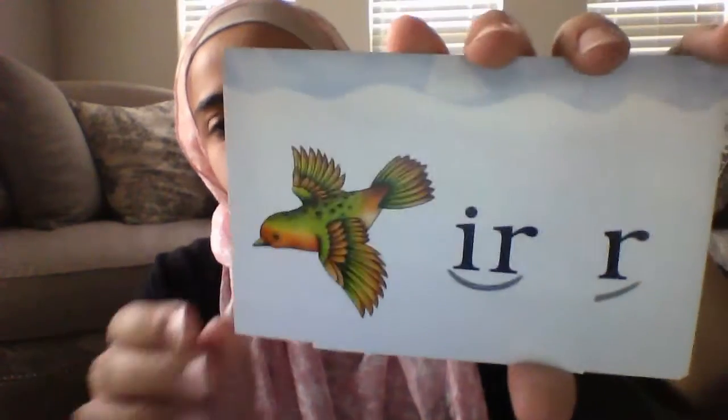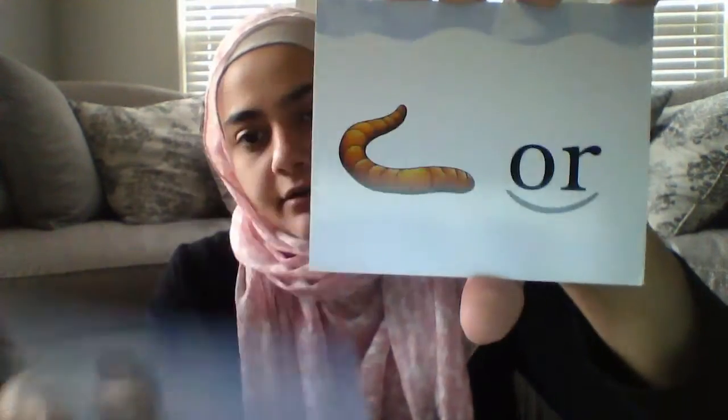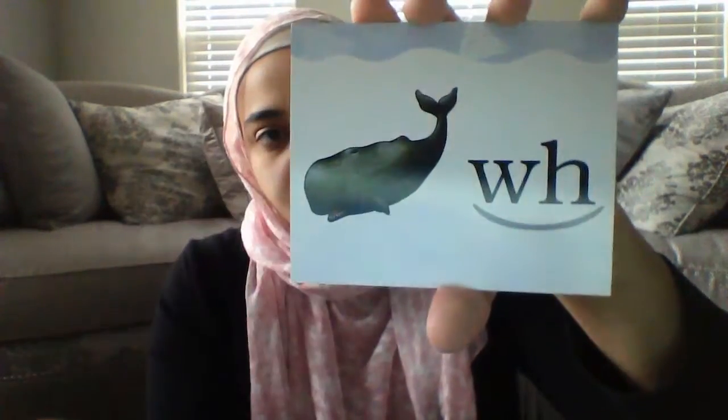Butter, Bird, Turtle, Quilt, Qua. Star, R. Dollar, Horse, Doctor, Worm, Whale, W. Very good.